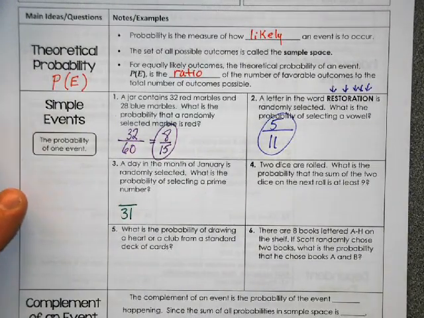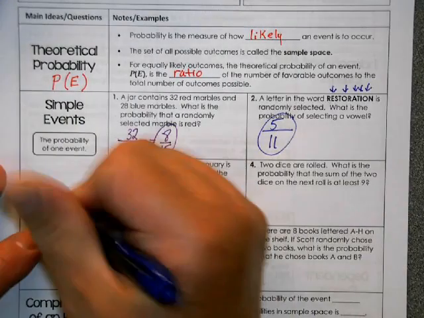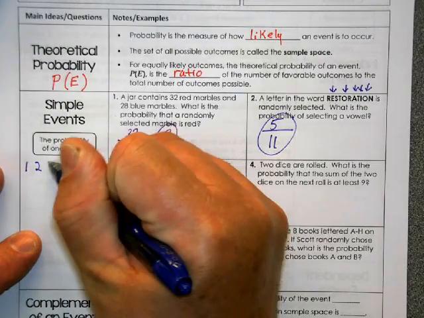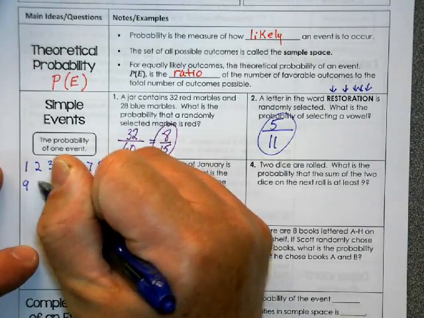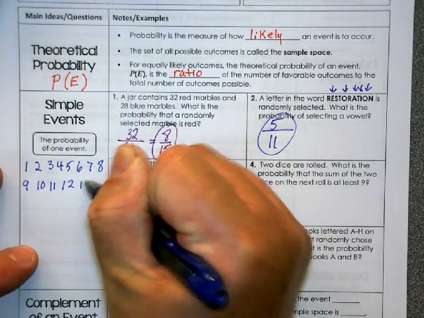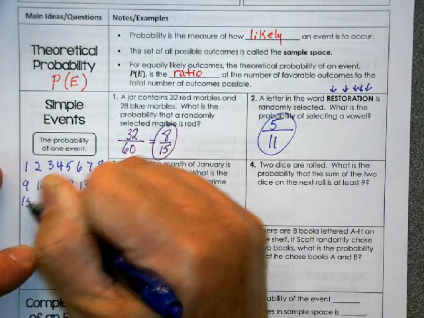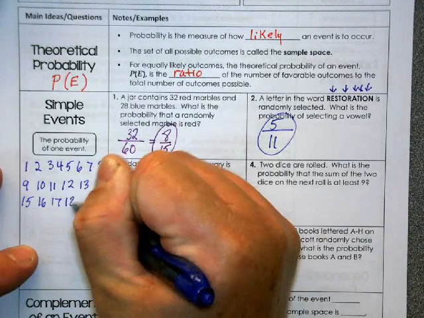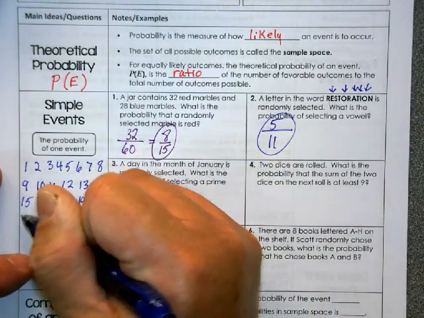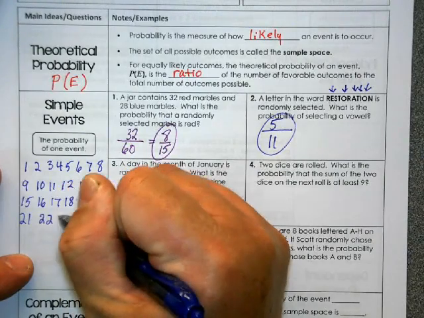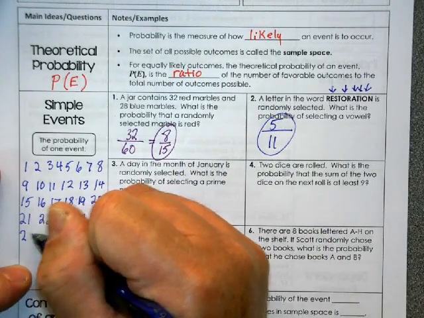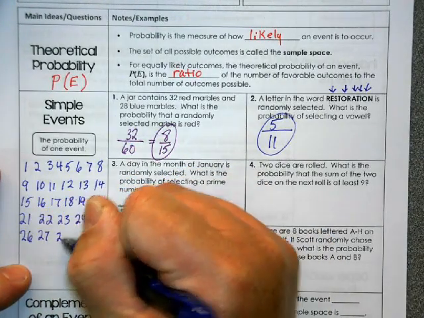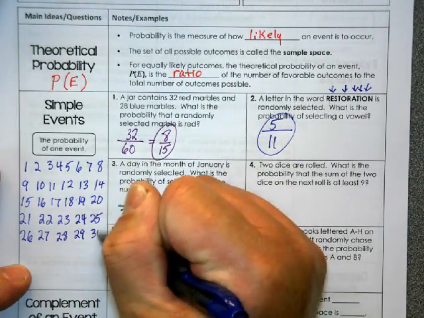Okay, so we need the numbers in the month of January. See, this is where things can get kind of complicated. 1, 2, 3, 4, 5, up through 20, 21, 22, 23, 24, 25, 26, 27, 28, 29, 30, and 31.